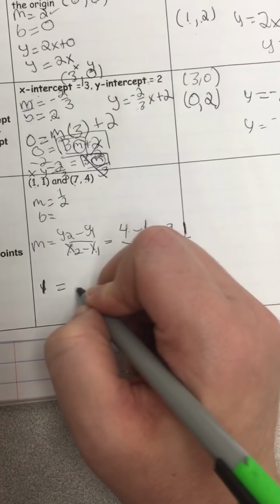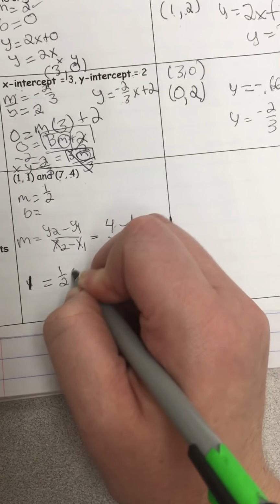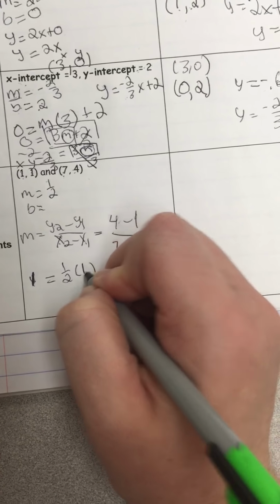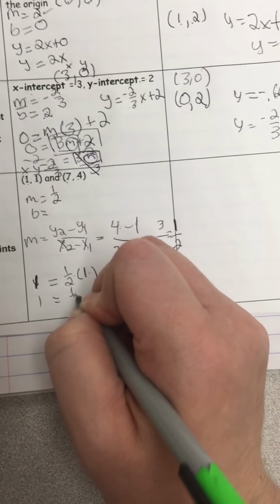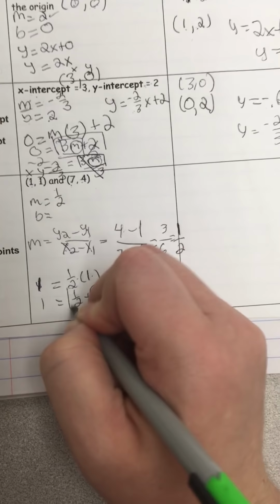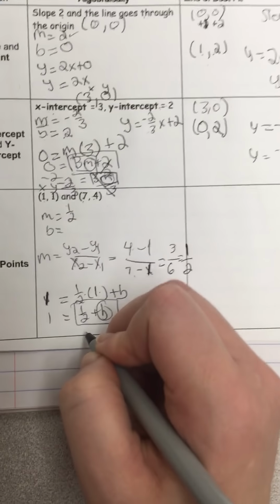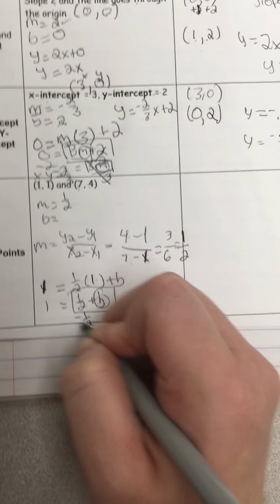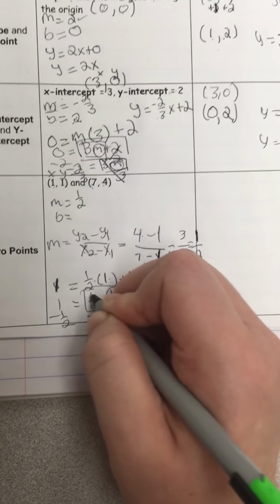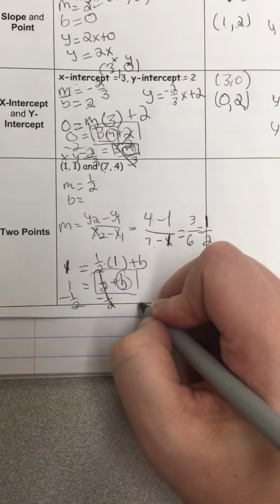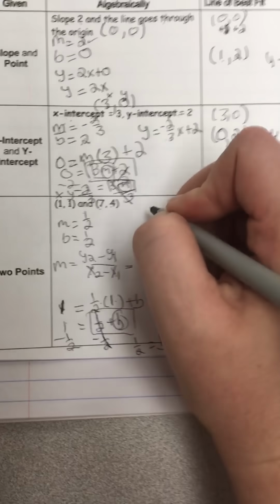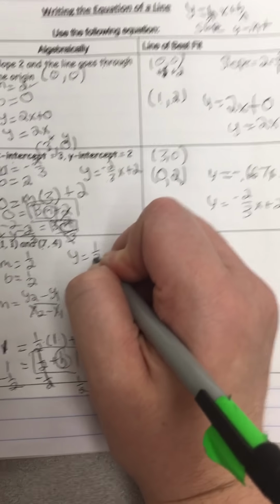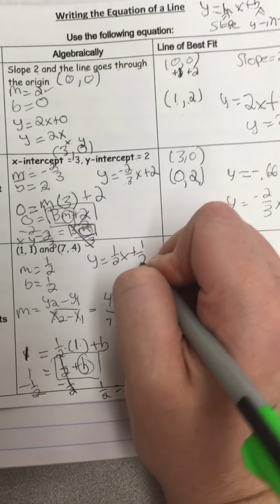My y is equal to 1, my m is equal to 1/2, my x is equal to 1, and then I'm going to solve for b. So 1/2 times 1 is 1/2. Then I'm solving for b. I have this plus 1/2. The opposite is minus 1/2. And then 1 minus 1/2 is equal to 1/2. So there's my y-intercept. So I have y equals 1/2 x plus 1/2.